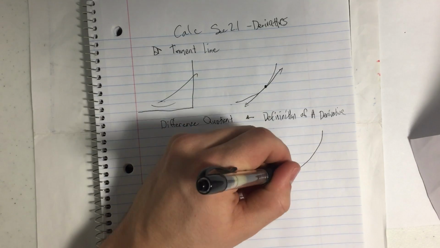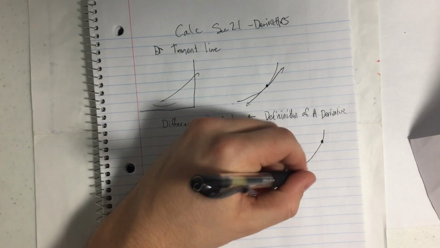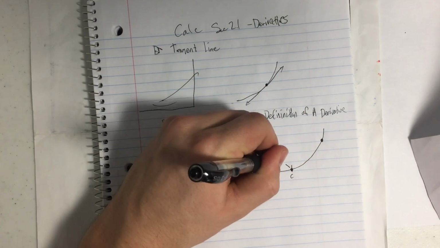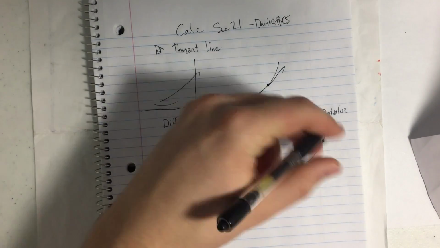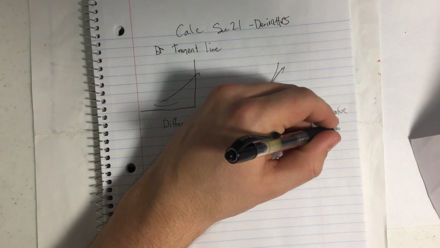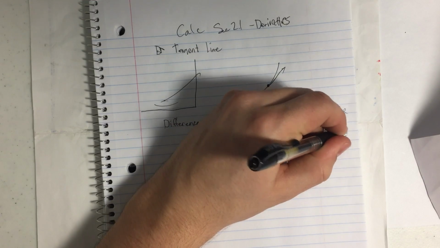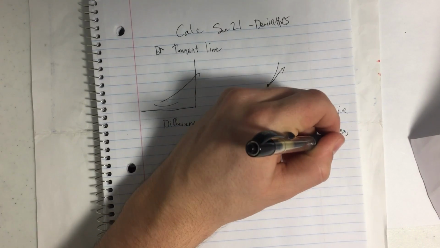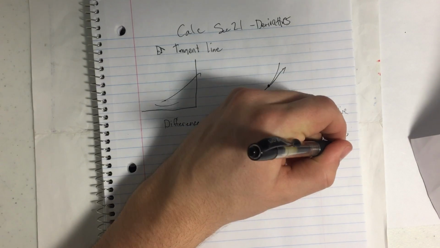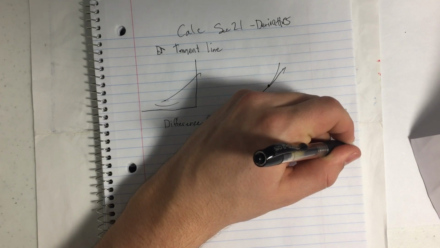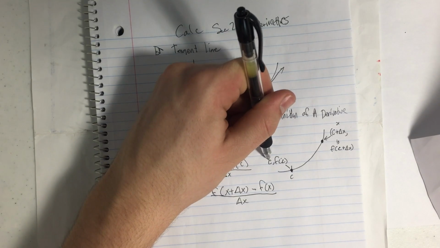So what does this mean? If this is point c, then this point right here would be c, comma, f of c, right? And this point would be c plus delta x in our x position. And then for the y, we would have f of c plus delta x, right? Because we're moving x here and we're moving x here.